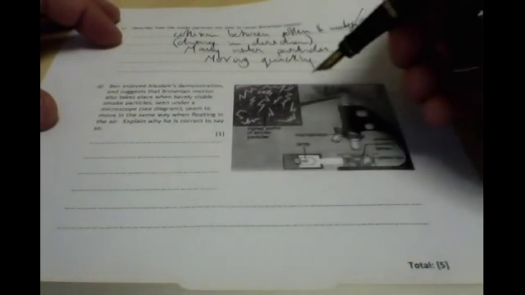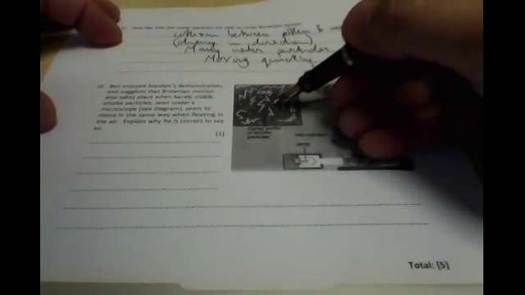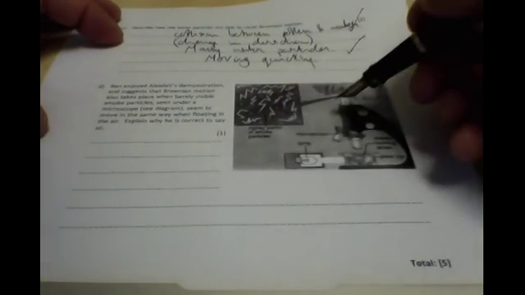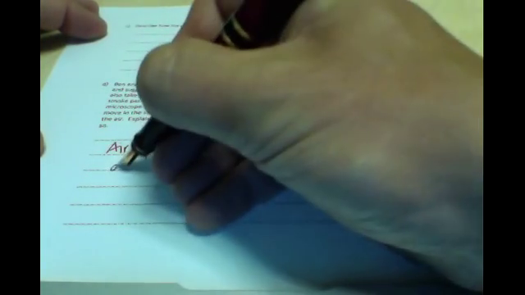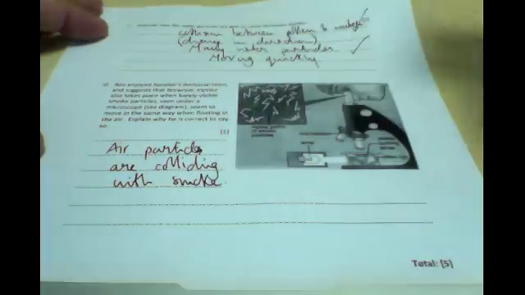Okay, now, this is the one you see more often in the lab. You see smoke particles, and smoke particles are moving around. Why is that? Well, it's because air particles are colliding with the smoke. Good, hopefully we've got 5 marks there.